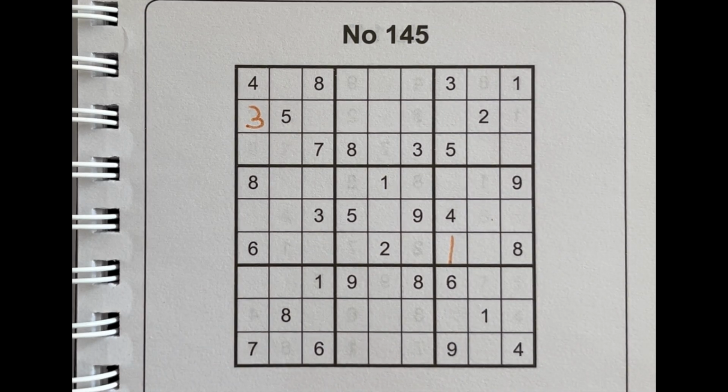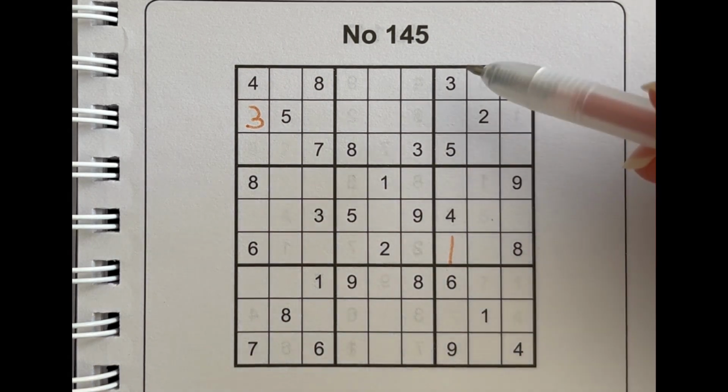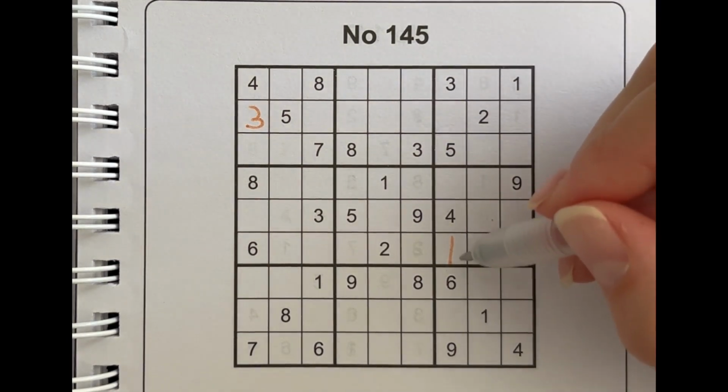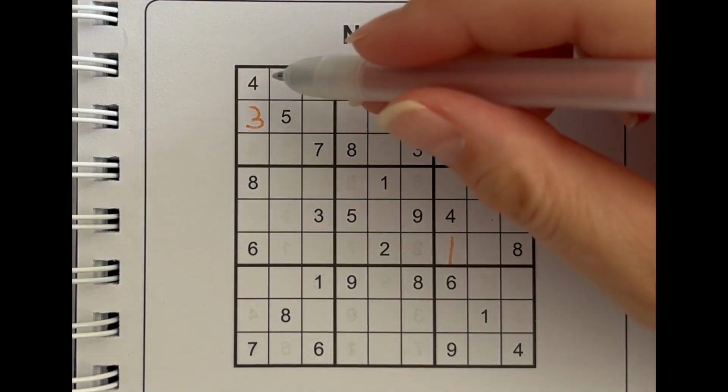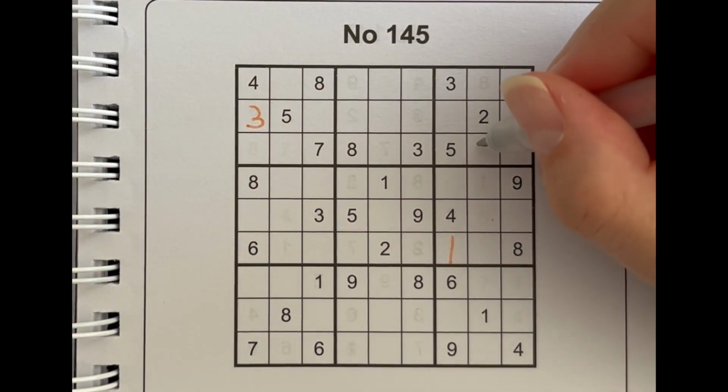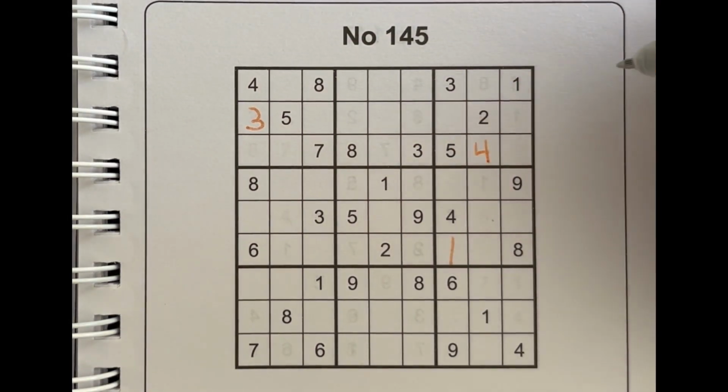Let's look at 4s. Okay. Here I have a 4 in this column, a 4 in this column, and a 4 in this row. So that's a 4.